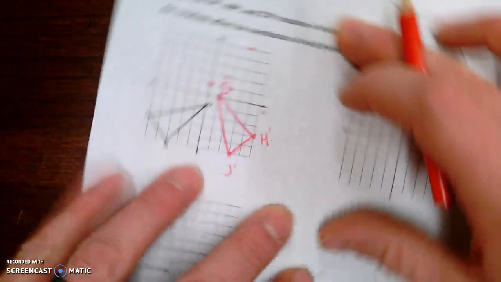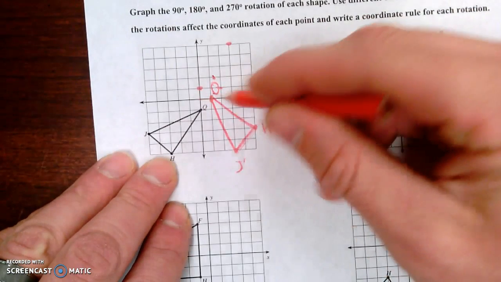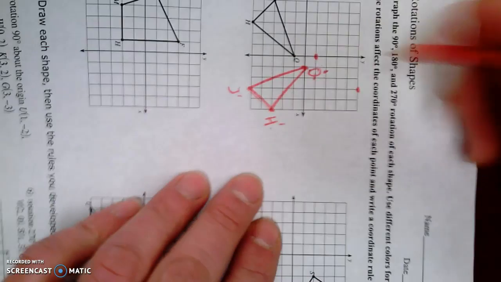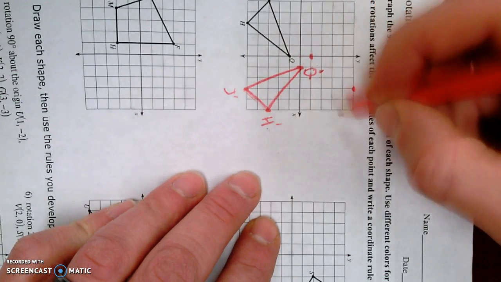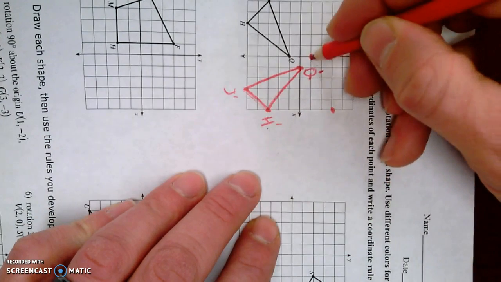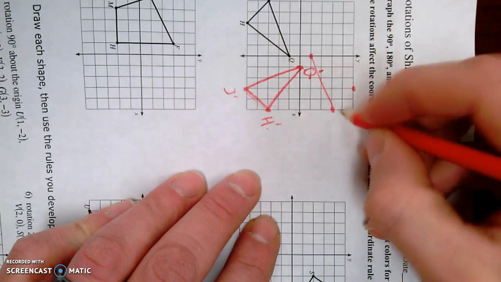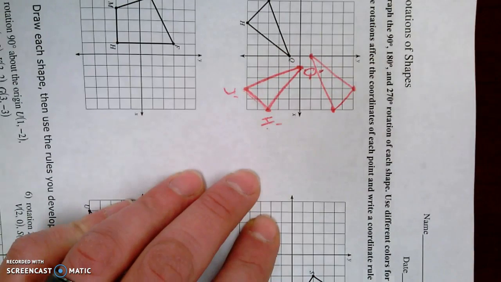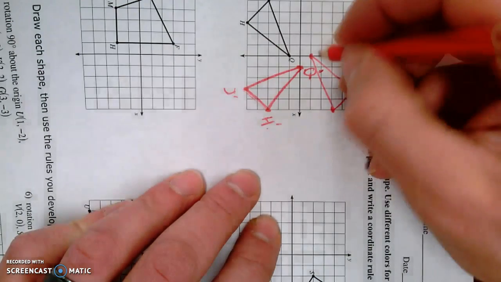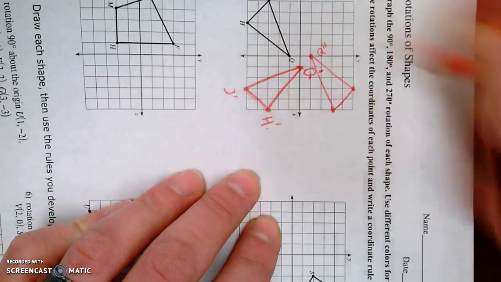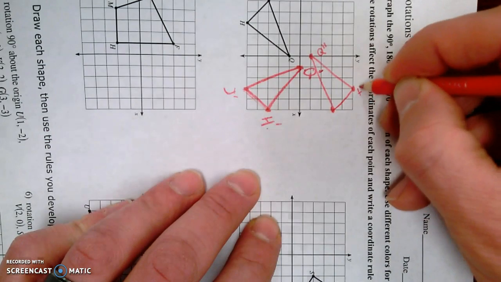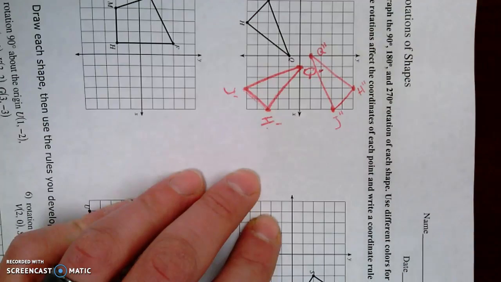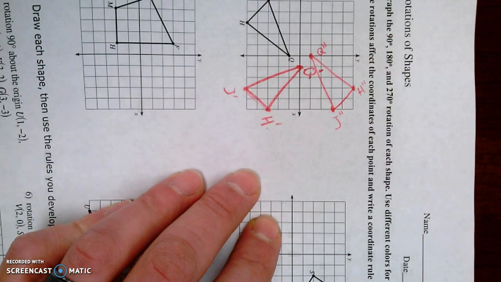And then going back, we had over 3, down 5. Go back over here, over 3, down 5. Here is our new shape over here, and we have Q, call that Q double prime, H double prime, and J double prime. Now we have to do it one more time.